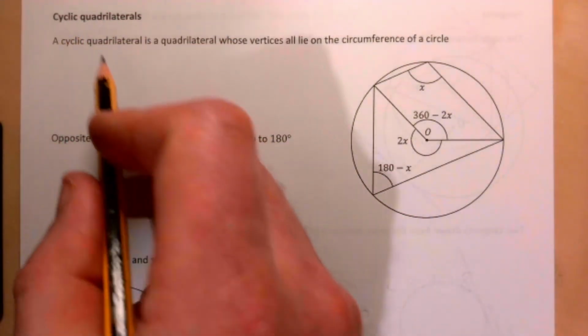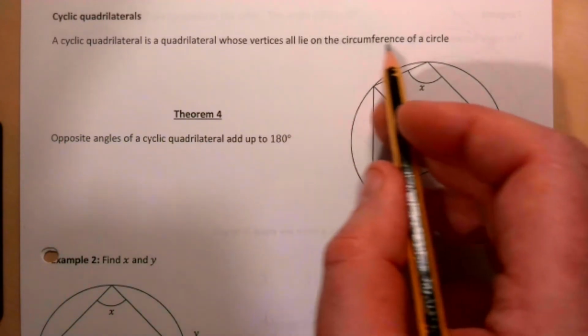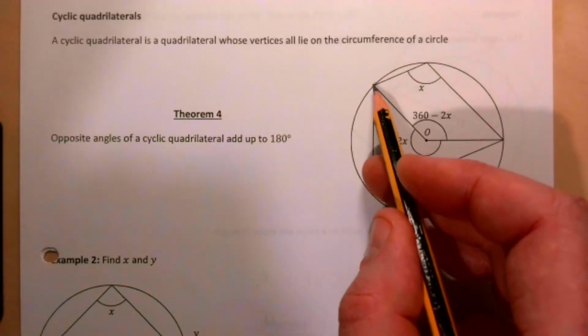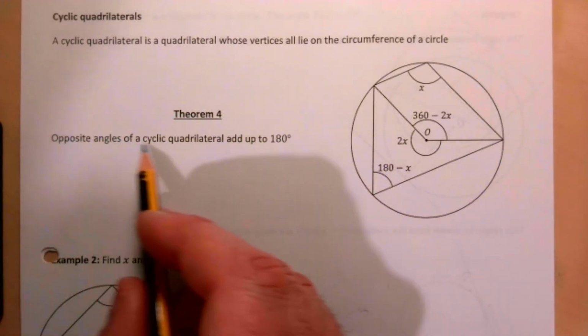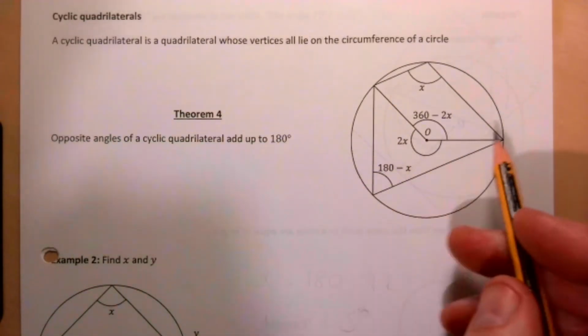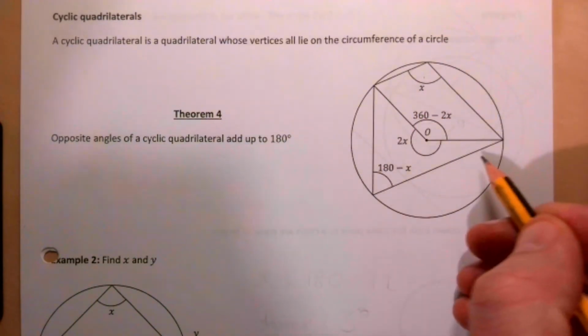So cyclic quadrilaterals are in. This is going to be theorem 4. A cyclic quadrilateral is a quadrilateral whose vertices all lie on the circumference of a circle. So here's one here, 1, 2, 3, 4. And what we're saying is that opposite angles of a cyclic quadrilateral always add up to 180. So this one and this one add up to 180, and this one and this one add up to 180.